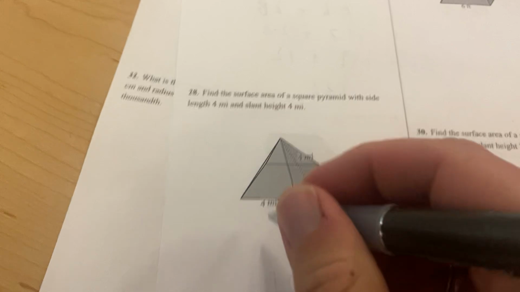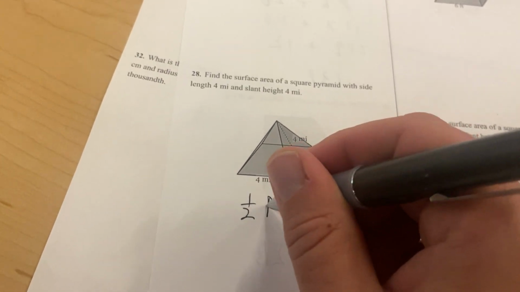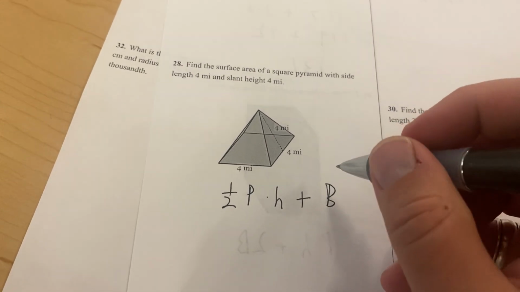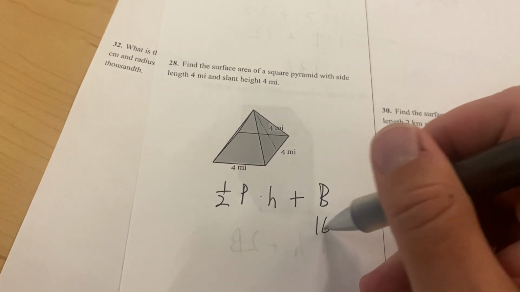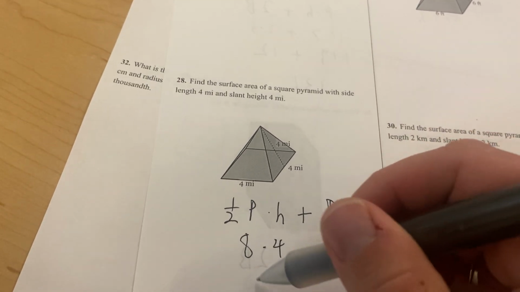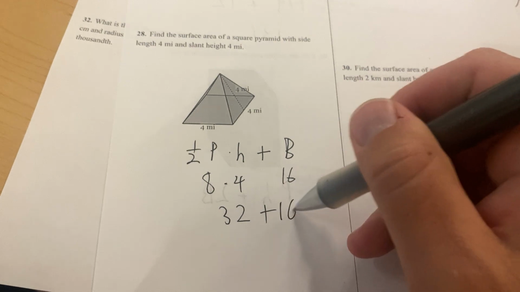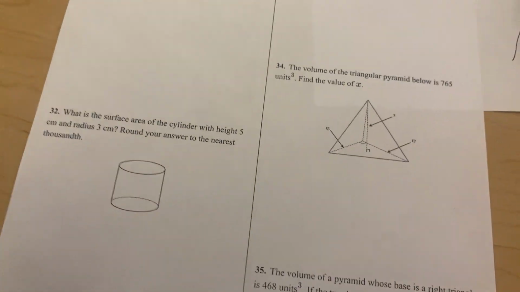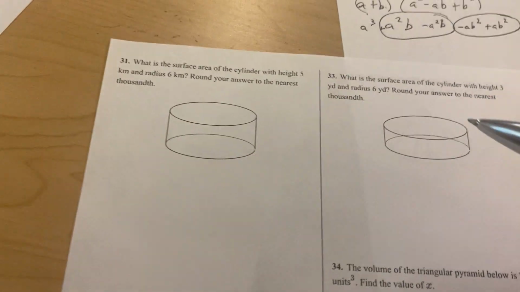27, surface area again. Surface area of this square pyramid is 1/2 the perimeter times the height plus the area of one single base. So 4 times 4 is 16. My perimeter is 16, half of that is 8, times my height, which is 4, so 32 plus 16 is 48 for my total surface area there. Same thing with this one, same thing with number 30 here. Just trying to speed up. I don't want this video to be 20 minutes long.